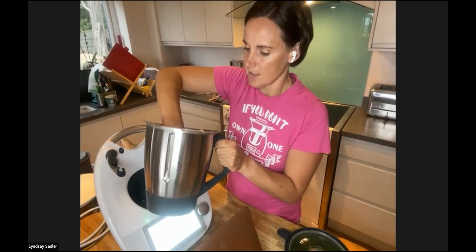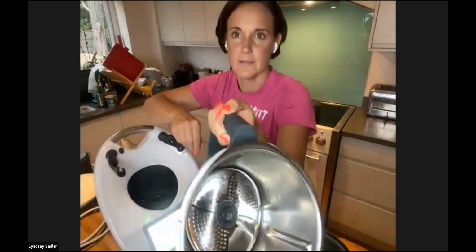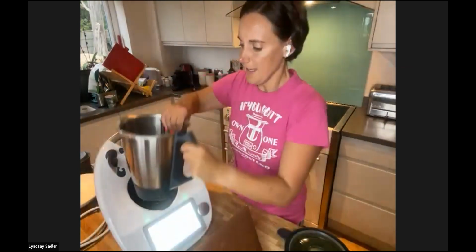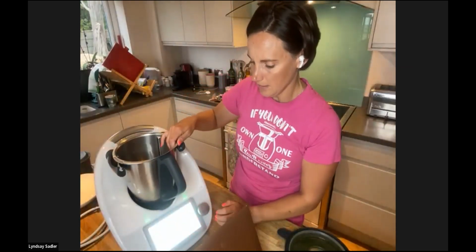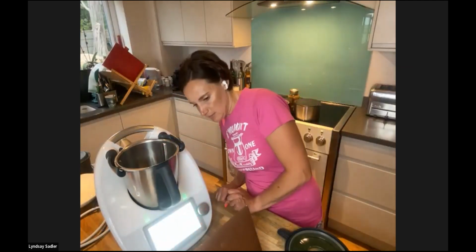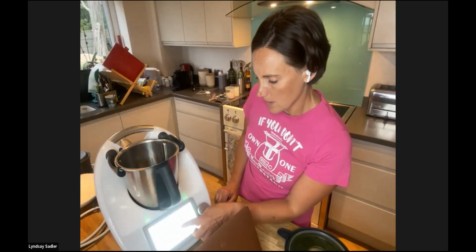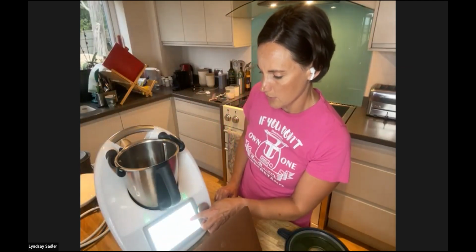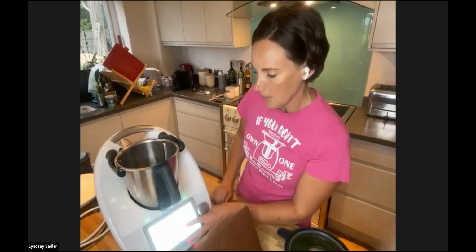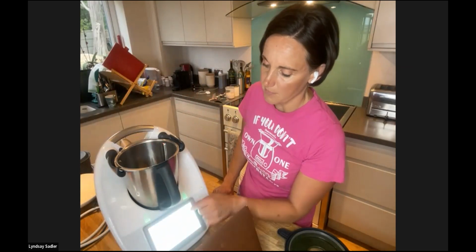Right, it just gets dropped in over the blades like that. Can you see? There you go. And then if you come onto the peeler, again, you've got this little overview screen which tells you exactly how to use it. So you need to add some water to the mixing bowl, a maximum of 800 grams, whatever you're peeling.